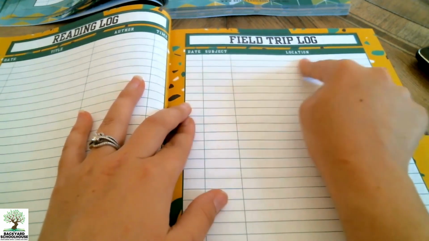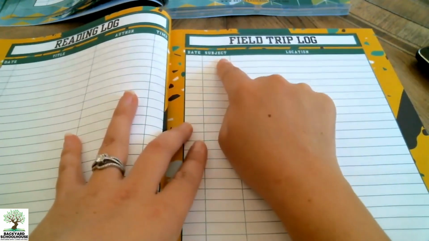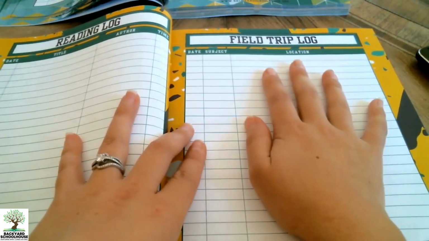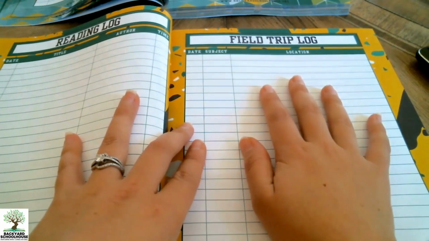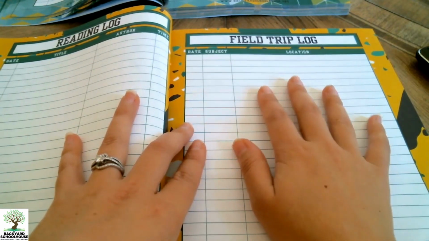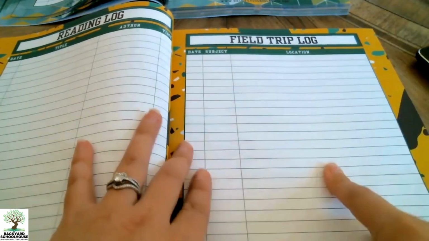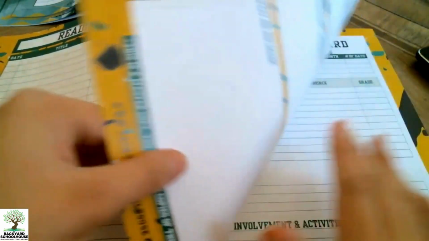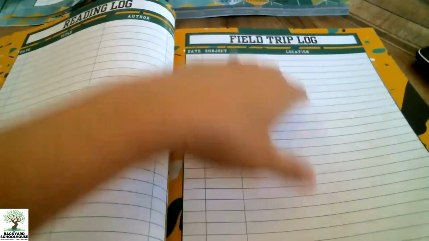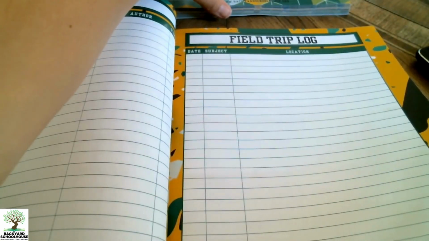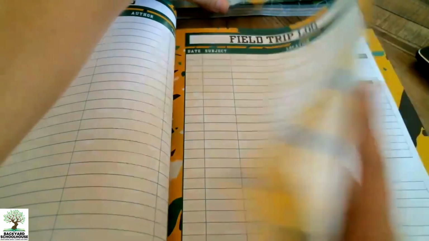And then here you would put the location. So if you go on a field trip that you're counting under a certain subject requirement, that is what this is for. You can put that subject here and the location. So that helps you keep track of that. And the field trip log is in both planners as well.